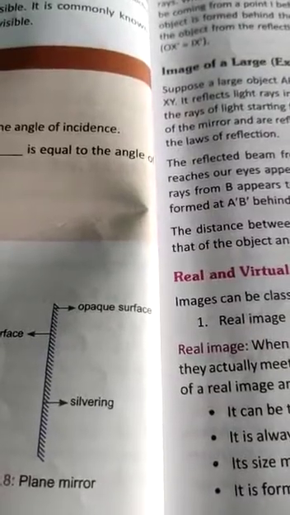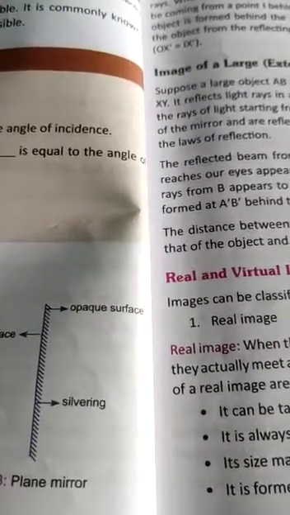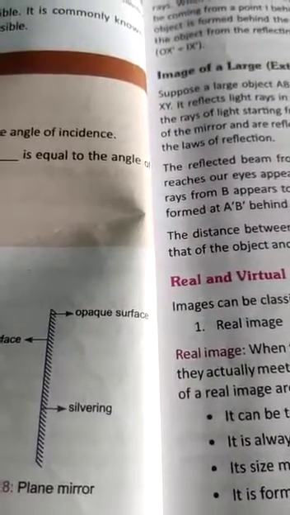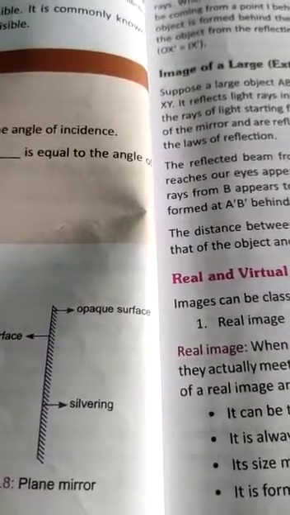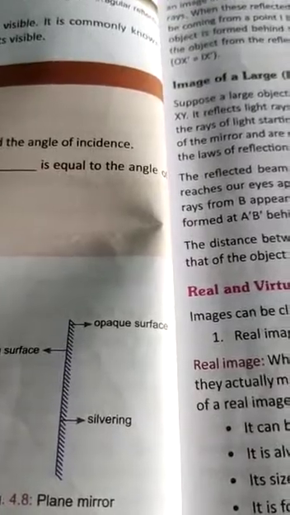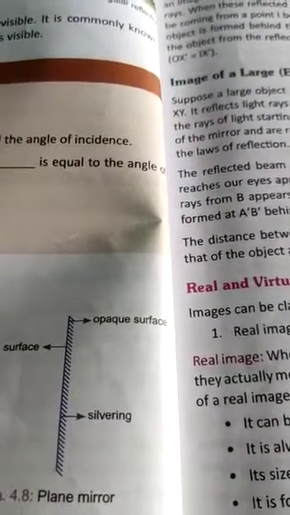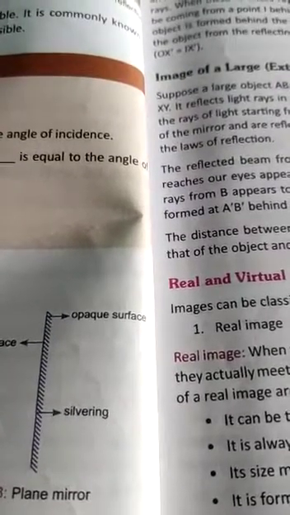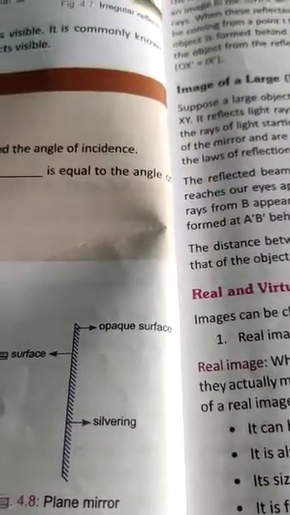When the light rays fall, the image will not form. Okay, why does the image not form? Because all the light will pass through it. So that is why paint is used on the back side, so that when we look, our image will form on the mirror. Okay, children.